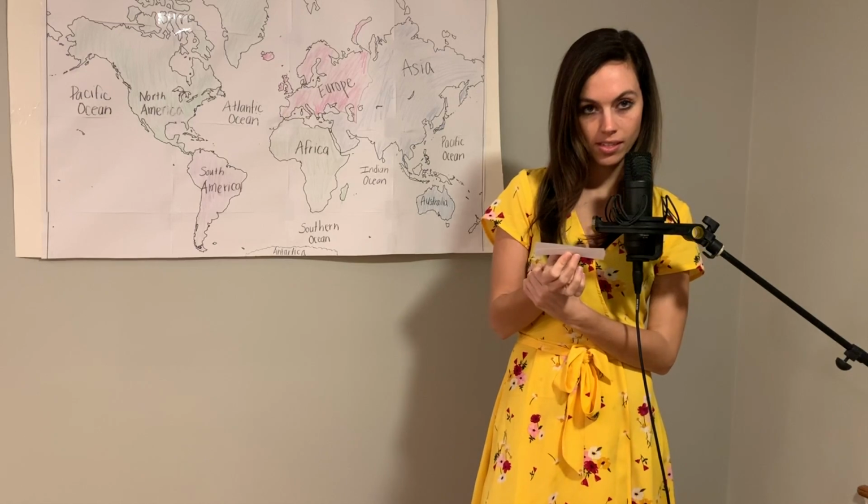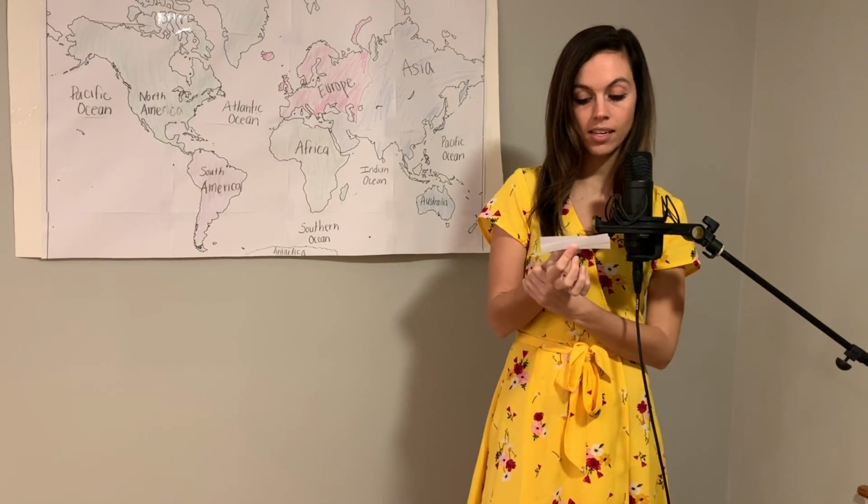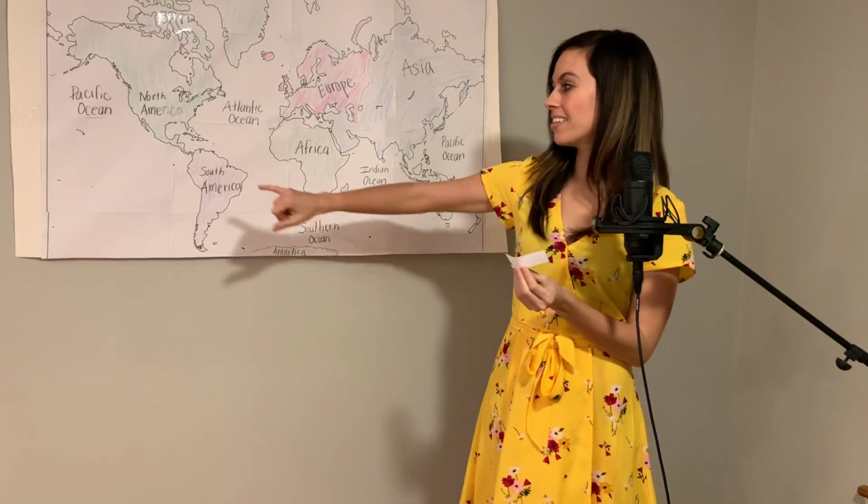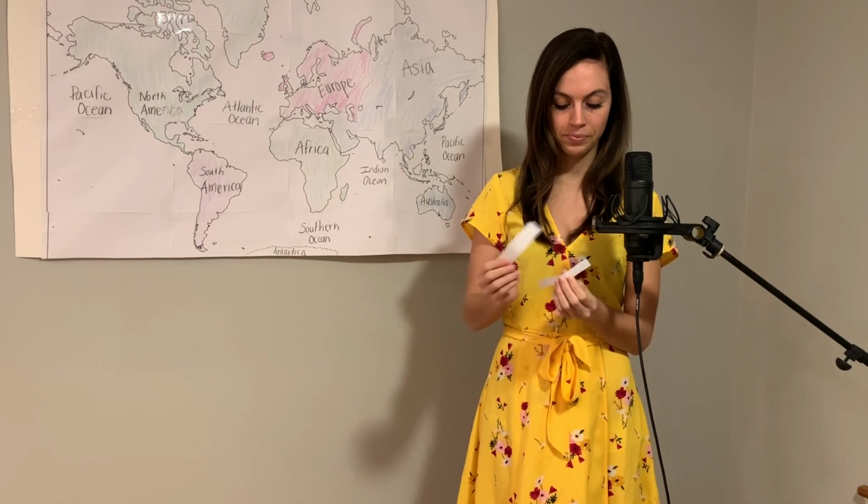Okay, so this continent is home to the largest river by water volume, the Amazon River. What continent is that? Good, it is South America.